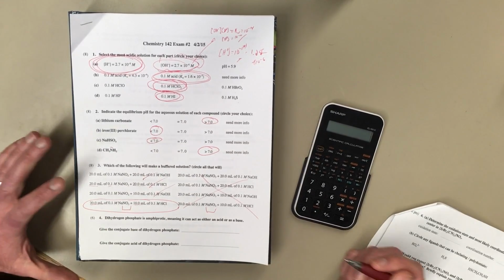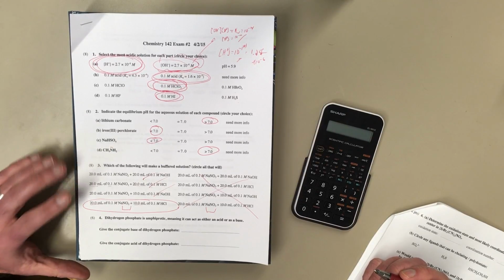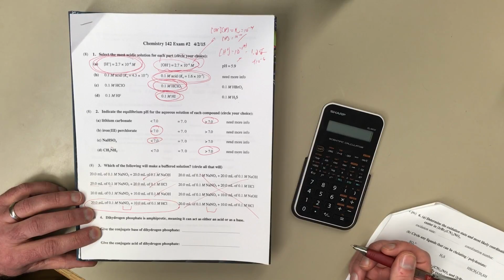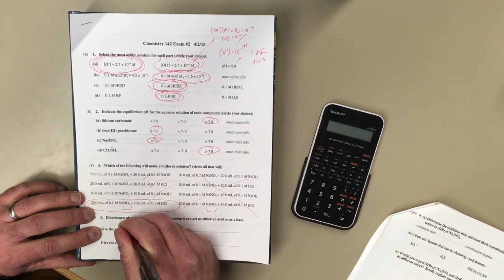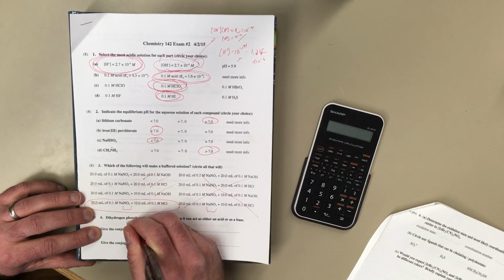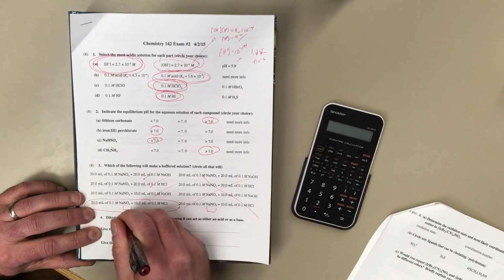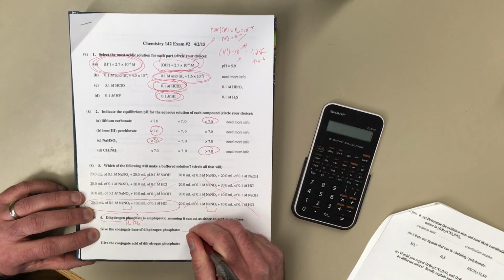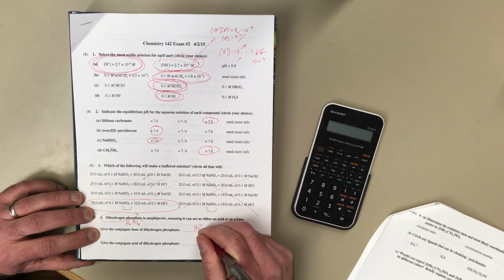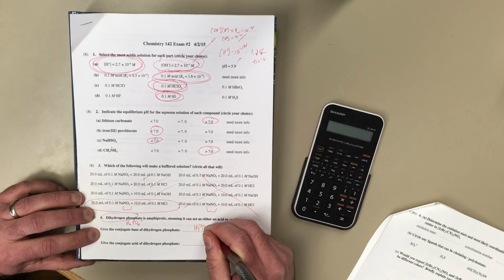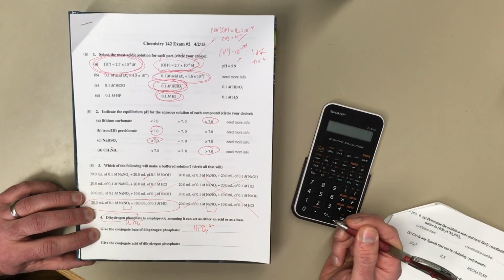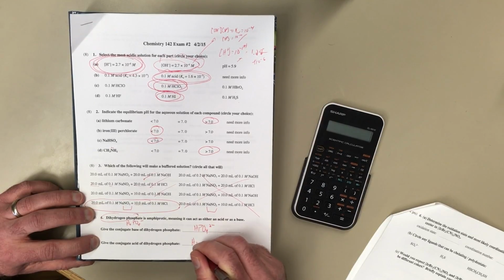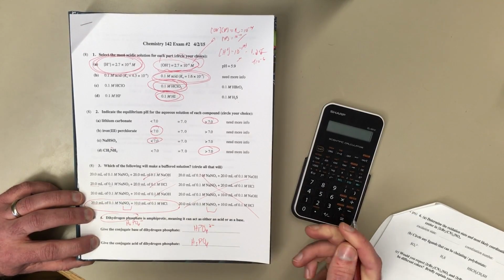Dihydrogen phosphate is amphiprotic, meaning it can act as an acid or a base. So let's treat dihydrogen phosphate as H2PO4 minus. The conjugate base will be the deprotonated version of that. So we take one proton away, we get hydrogen phosphate, HPO4 2 minus. And the conjugate acid means we put a proton on that, and we get H3PO4, or phosphoric acid.